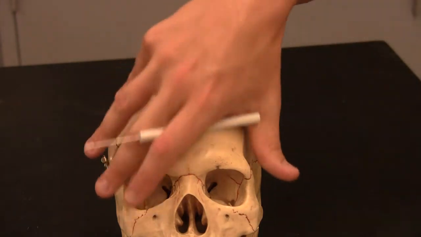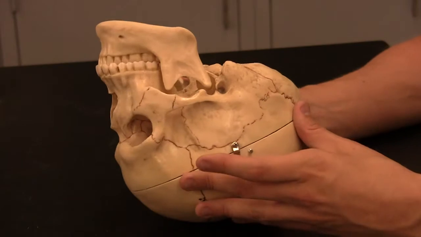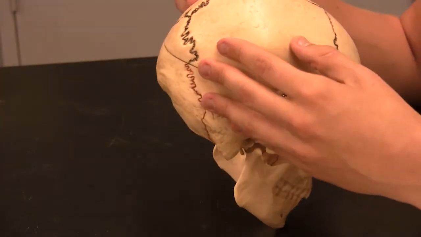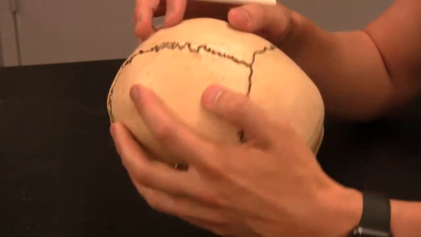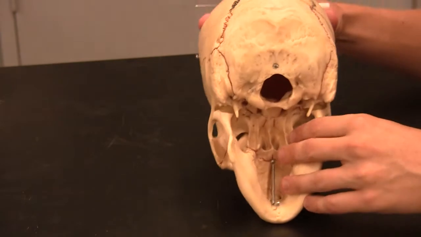Moving on to the parietal bone, we're going to take the skull and we're going to flip it around. The parietal bones are just on either side. We don't really have specific terms for the parietal bone, so just know that these two halves on either side are going to be the parietal bone. And now the occipital bone.